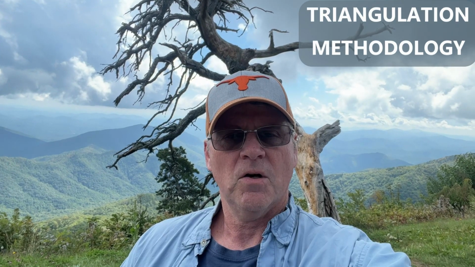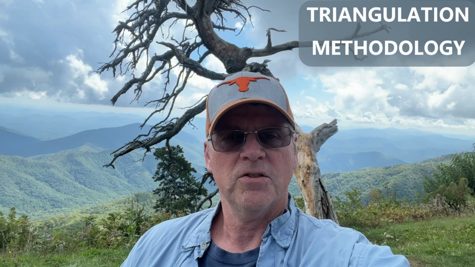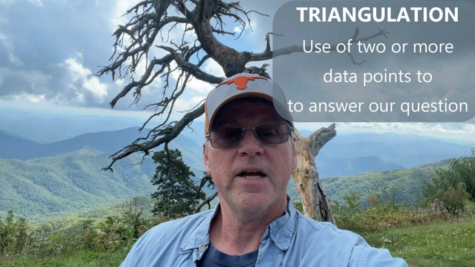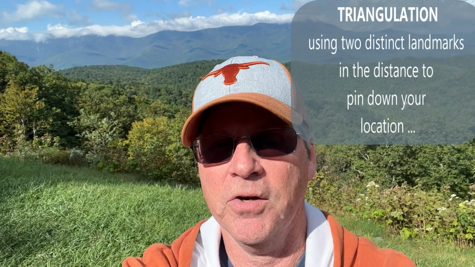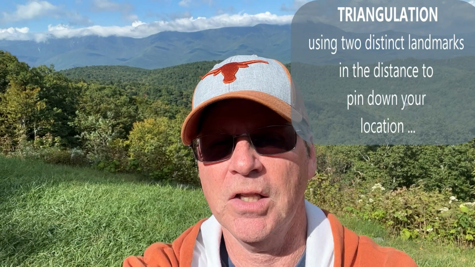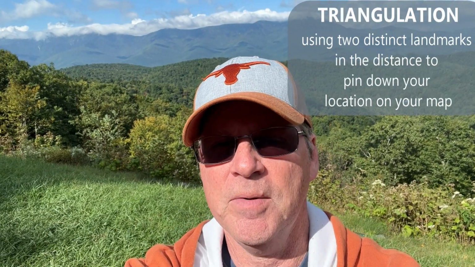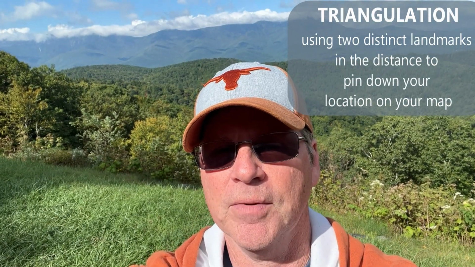When I say triangulation in qualitative research, that means the process of using 2 or more data points to answer the age-old question, where the heck am I? In Scouts, we teach triangulation and orienteering as a method of using 2 distinct landmarks in the distance to pinpoint your location on your map.